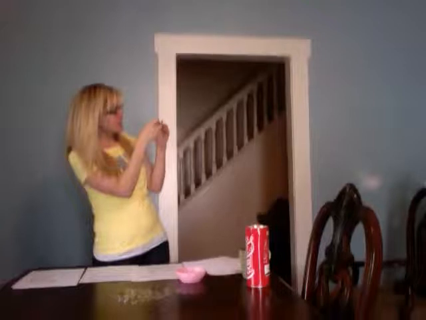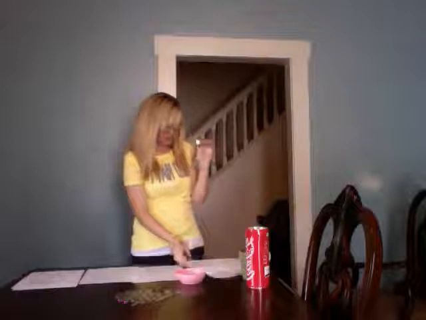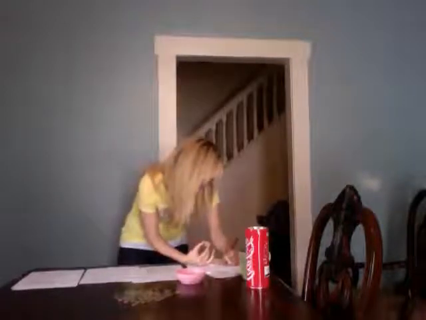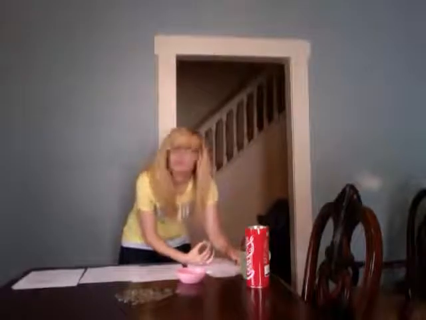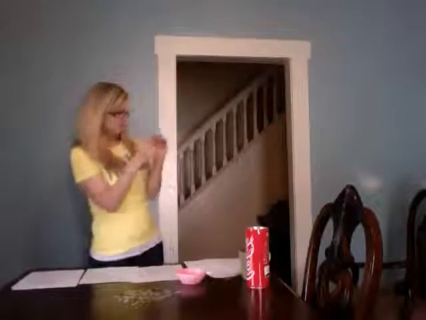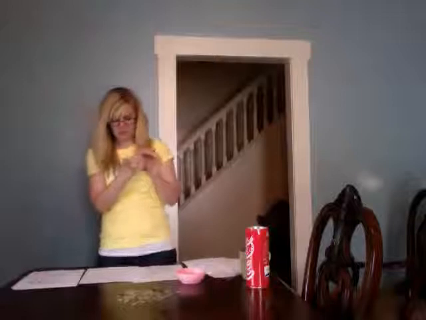Can anyone tell me who is on the front? The person that's on the front of it? Thomas Jefferson. Does anybody know who Thomas Jefferson is? Is he another president? Yes, he is the third president of the United States. Wasn't he one of the writers of the Declaration of Independence? Yes.